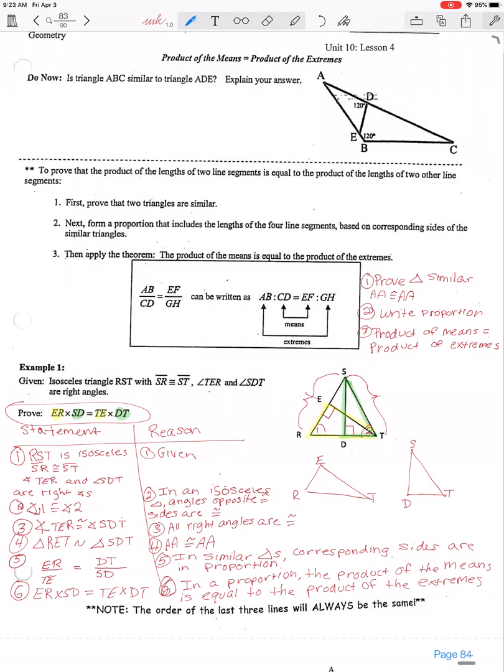So now it's important to know that these 3 reasons always go in that order. So you're always going to prove triangles are similar by angle-angle. Then you're going to do your proportion. In similar triangles, corresponding sides are in proportion. And then you would do in a proportion, the product of the means is equal to the product of the extremes. So that's really just the lesson for today. So really all we did new was that we learned how to write out our proportion, and we just added on that last step, which was the proof.